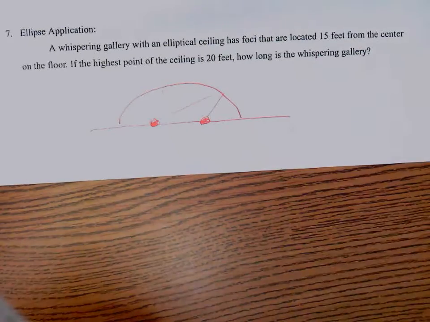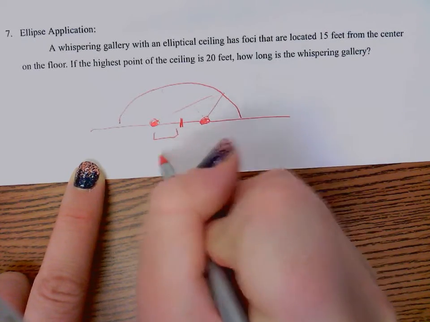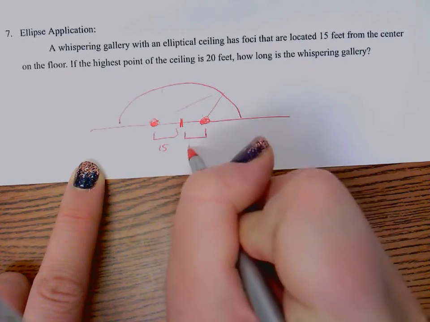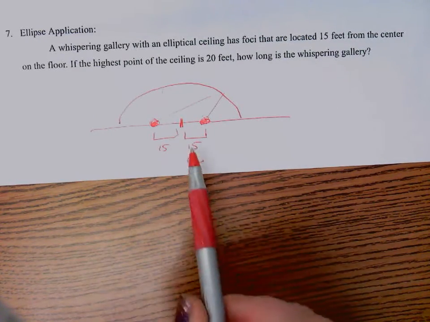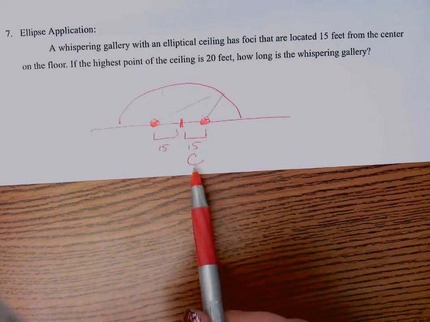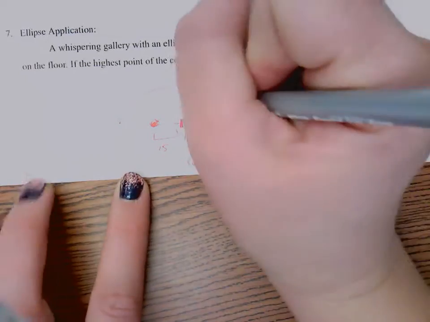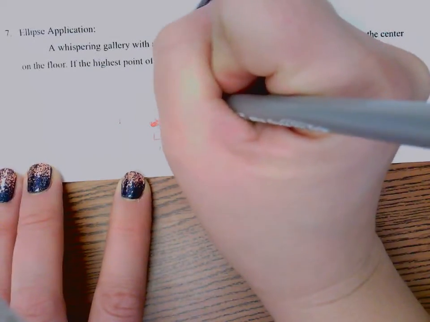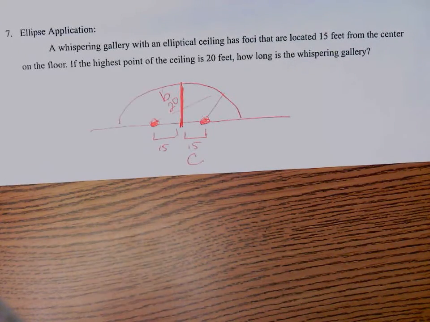It says the foci are located 15 feet from the center on the floor. So here's the center. They're each located 15 feet from the center. So that's your C value for your ellipse, right? Because the distance from the center to the focus is C. And it says the highest point of the ceiling is 20 feet. So this distance is 20 feet, and that would be the B value of the ellipse.